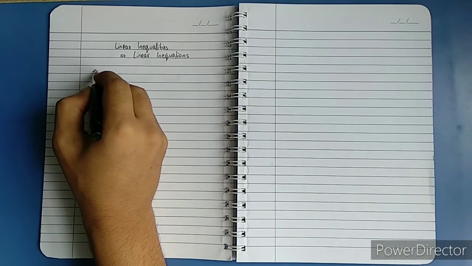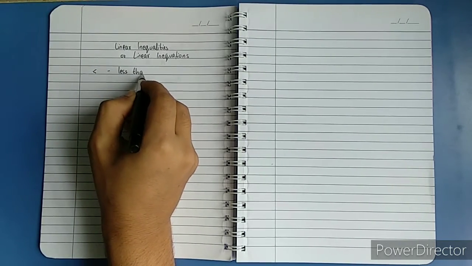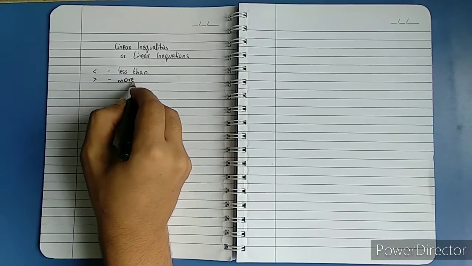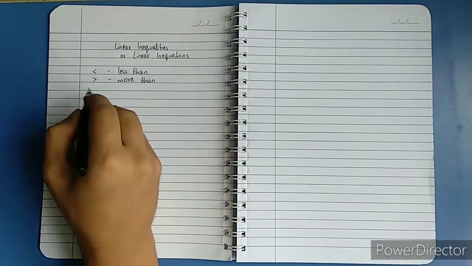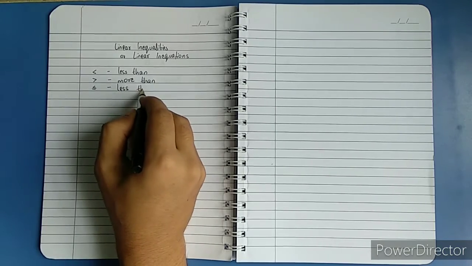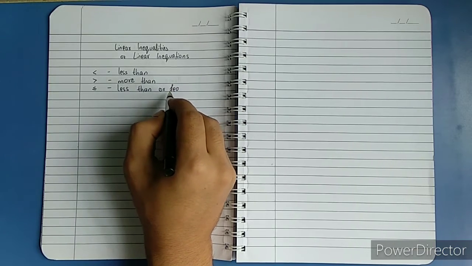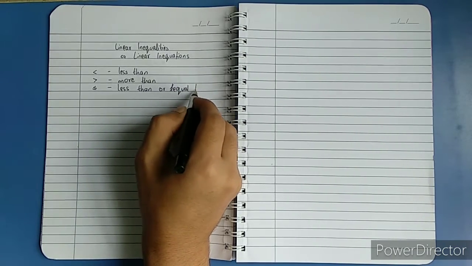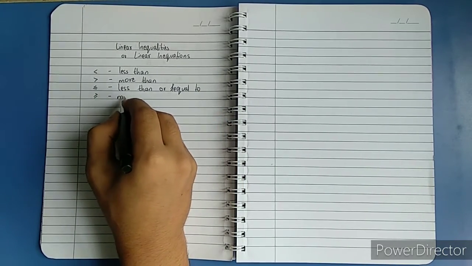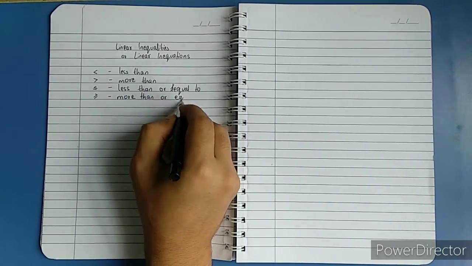This sign is a sign of inequality which represents less than. This represents more than. This represents less than or equal to. This represents more than or equal to.